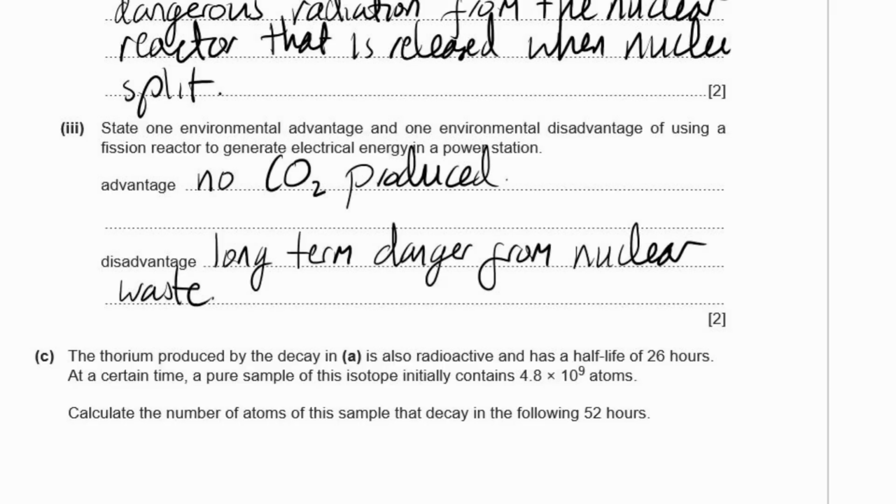C. The thorium produced by the decay in A is also radioactive and has a half-life of 26 hours. At a certain time, a pure sample of this isotope initially contains 4.8 times 10 to the 9 atoms. Calculate the number of atoms of this sample that decay in the following 52 hours. Ooh, that's interesting. Look at that. It's asking the amount of atoms that decay, not the amount of atoms that are left. So let's look at that.